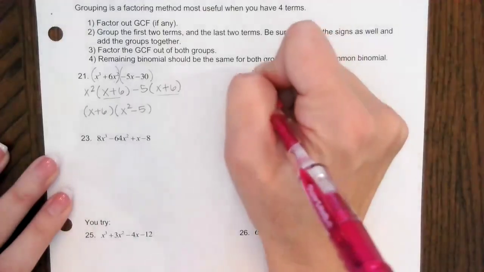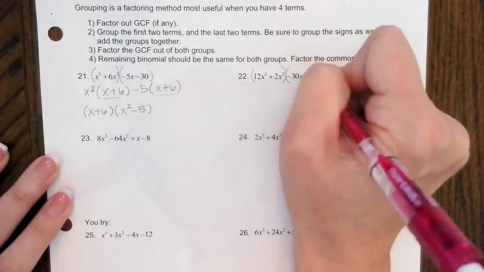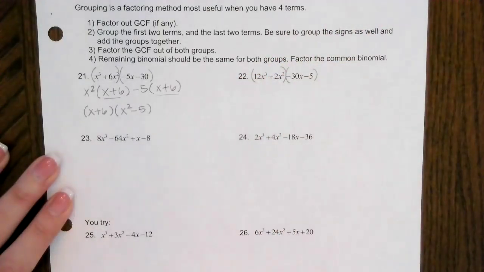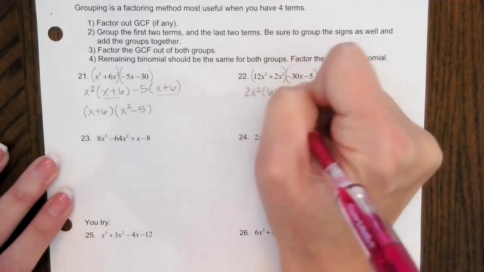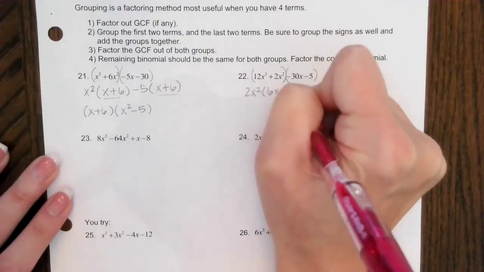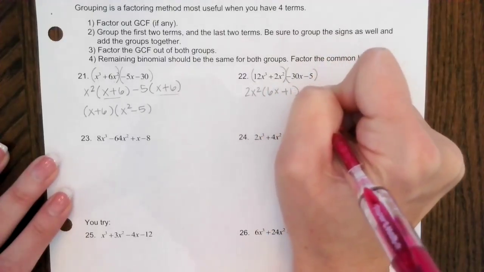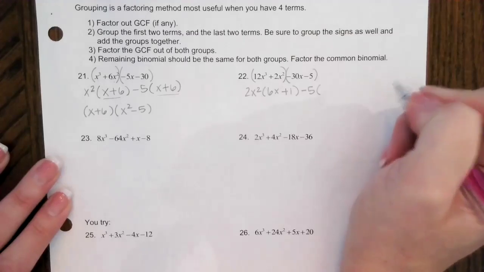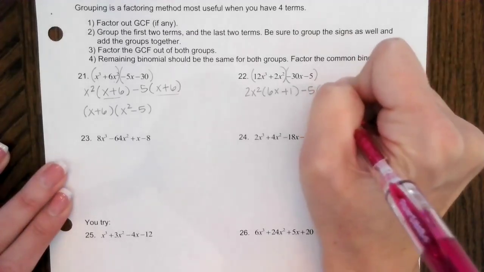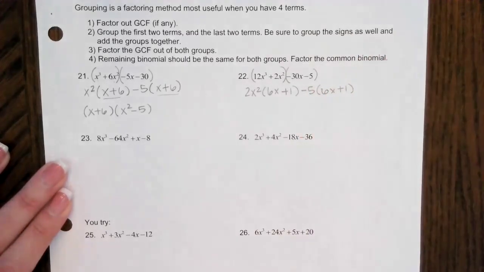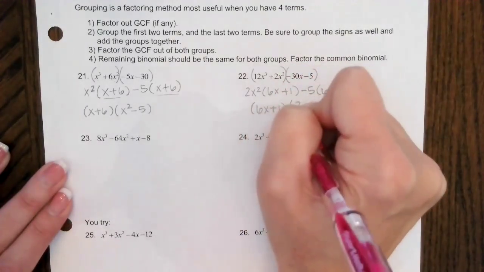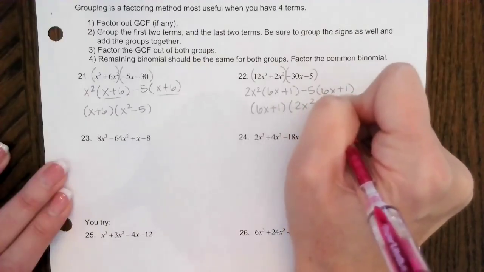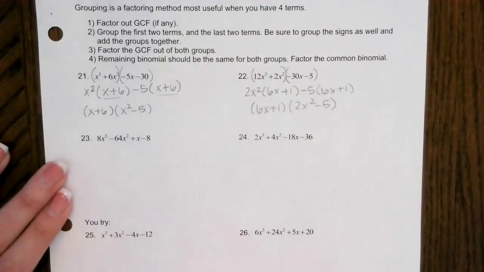All right, let's try another one. So I group my first 2 and my last 2. In this first one, I can take out a 2x squared, and I'm left with 6x plus 1. In the second one, I can factor out a negative 5, and I'm left with 6x plus 1. My 2 factors are the same, so I factor that out, and I'm left with 2x squared minus 5.